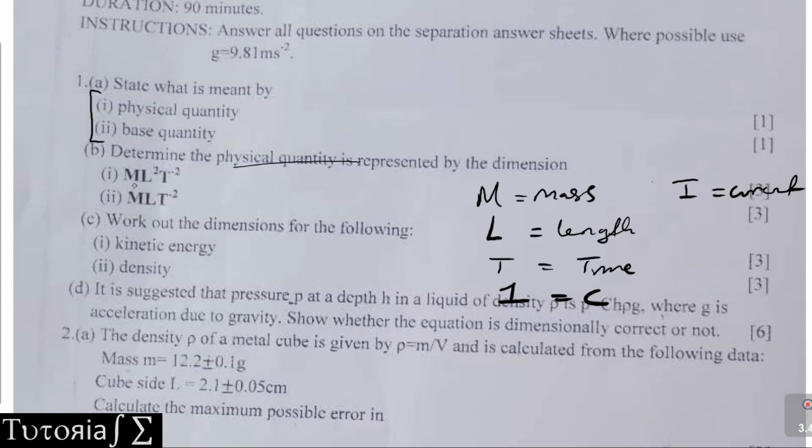Then coming to this, how are you going to determine the physical quantities here? So you will say M is mass, and mass is measured in kgs. So we are dealing with the first one. The first one we have M in mass, measured in kgs. Then L is length, so we say meters squared. Because L is squared, then times second to the negative 2.